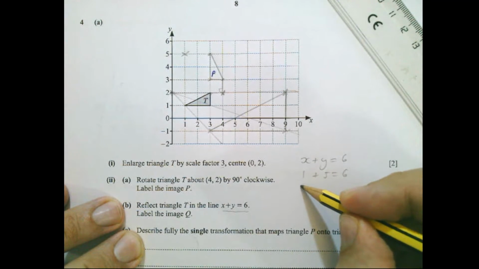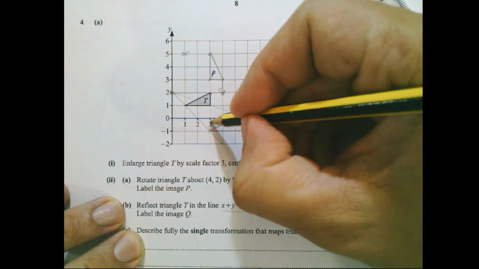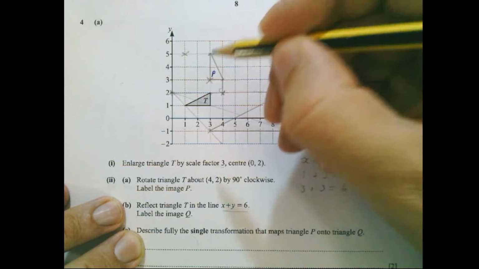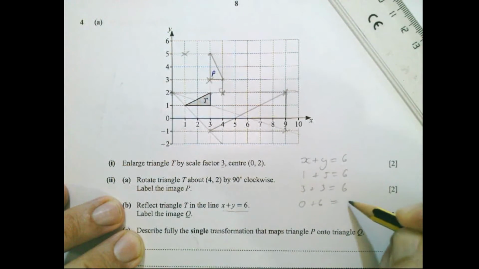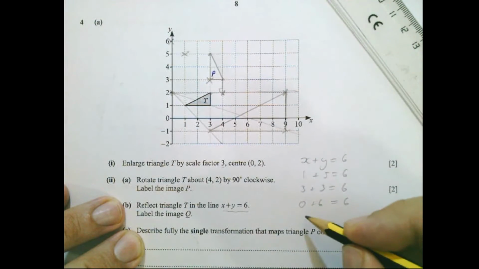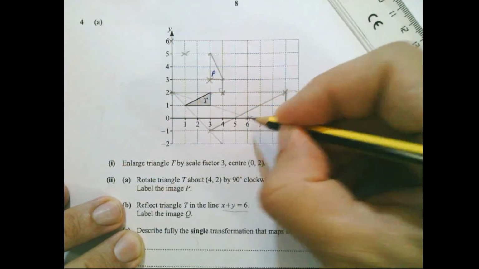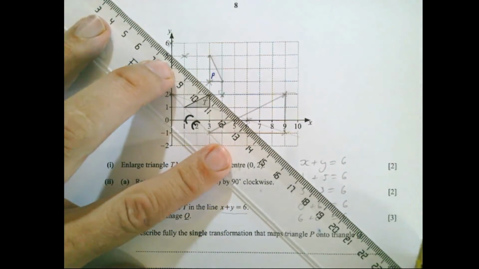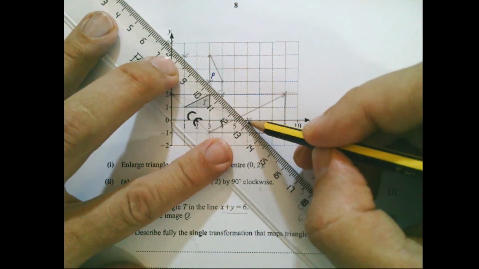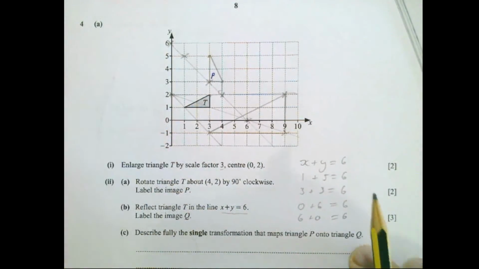If x is 3, then y must be 3, so 3, 3 will be a point on the line. If x is 0, then y must be 6. If x is 6, then y must be 0. So the line x plus y equals 6 goes through the points 0, 6 and 6, 0. That would be the mirror line.